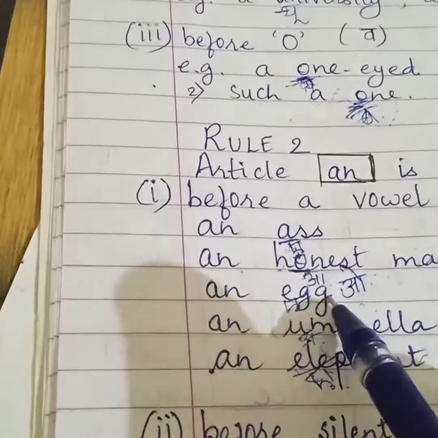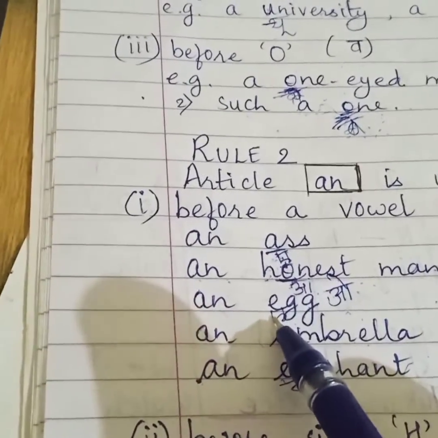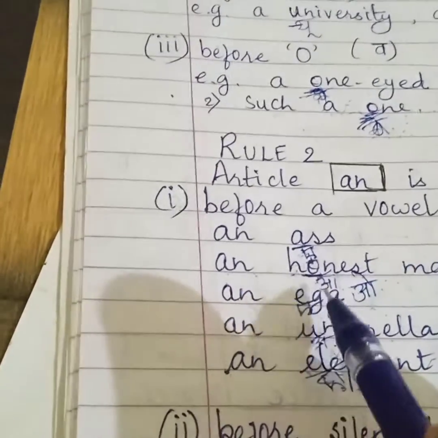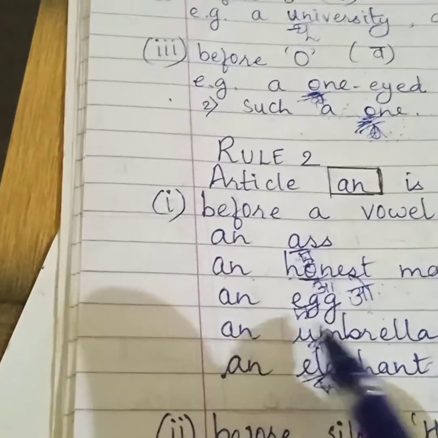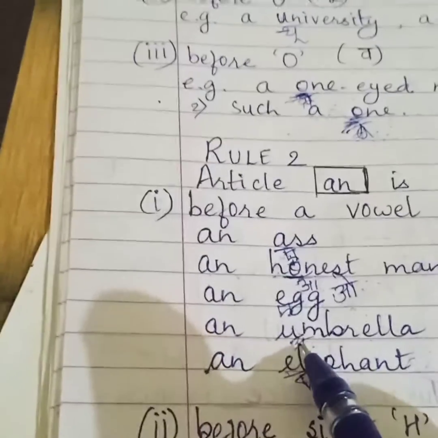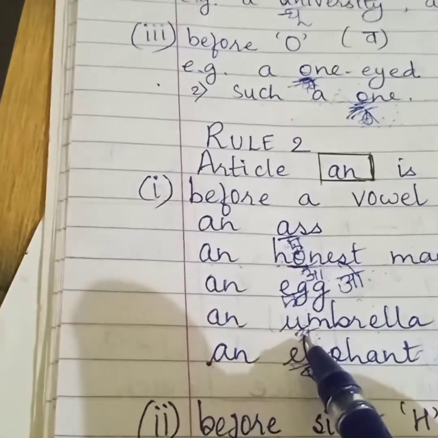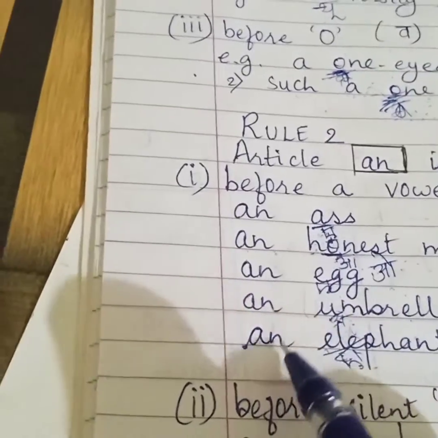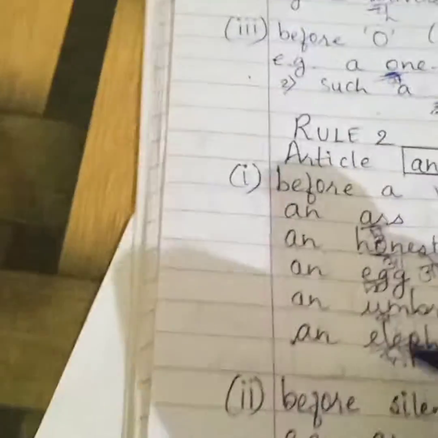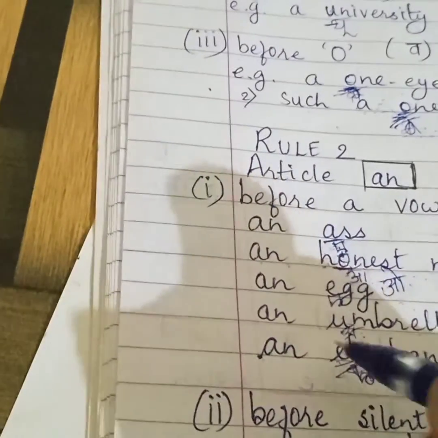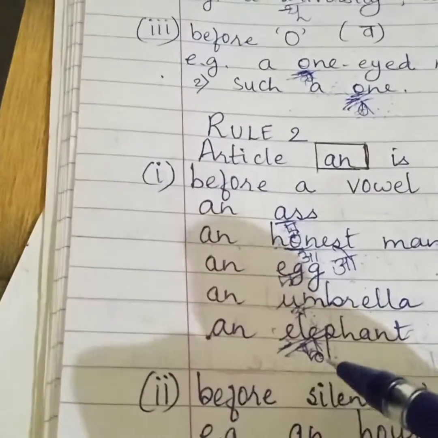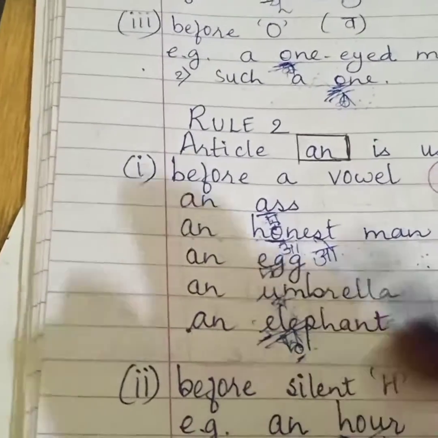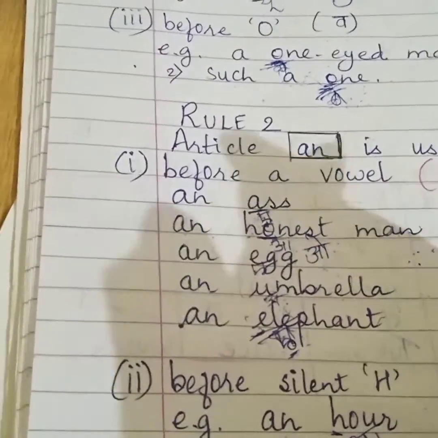Next example, an egg. E, egg, A sound. So the article An is to be used. A is a vowel. Next example is an umbrella. A sound. A is a vowel, an umbrella. And an elephant. Again, E has got A sound. A is a vowel. So article An is to be used before it.